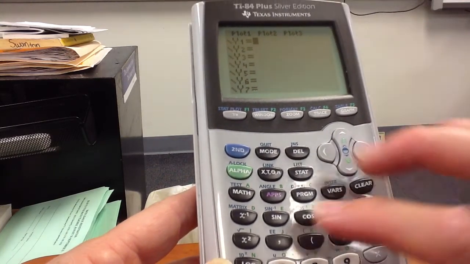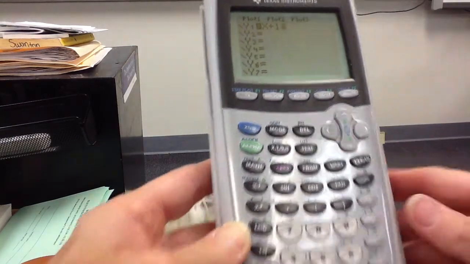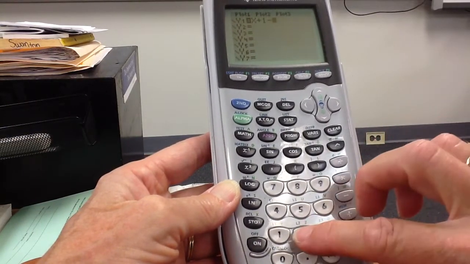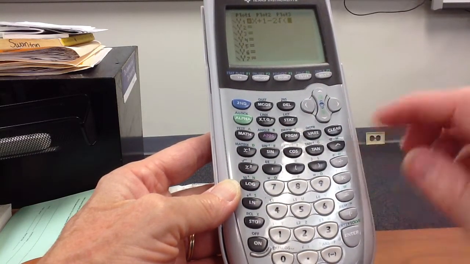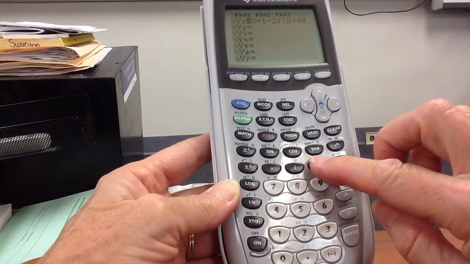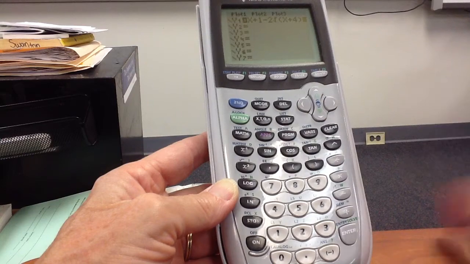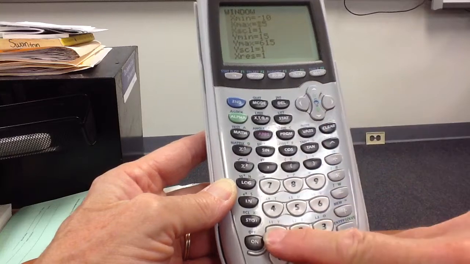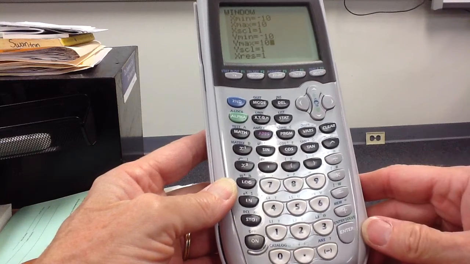So in comes my equation, x plus 1. Oh, you can't see me pressing the buttons, can you? X plus 1 minus 2 square root x plus 4, close those parentheses because I'm done square rooting, and that's it. That's the equation. Now my window, remember, is all messed up from before, so I'm going to put my window back at standard window, so negative 10 to 10, and negative 10 to 10.